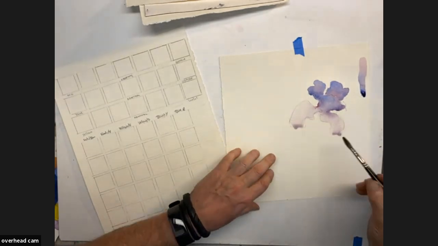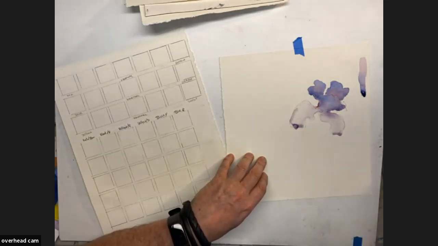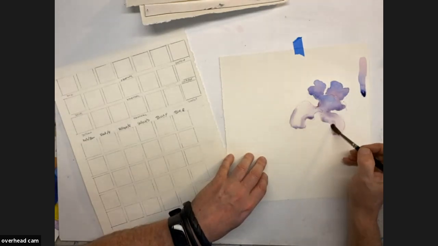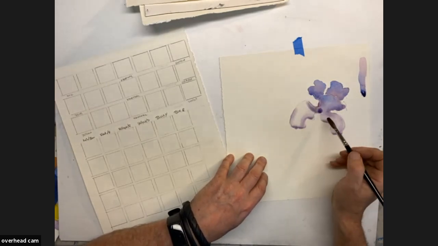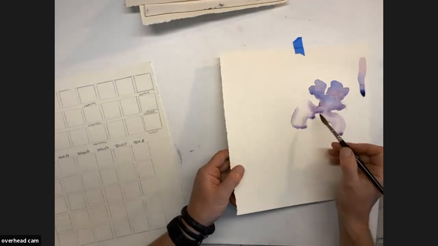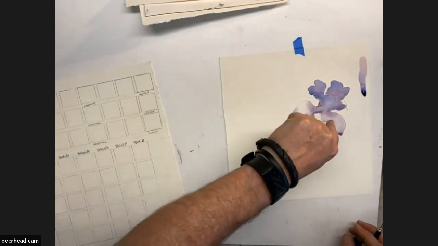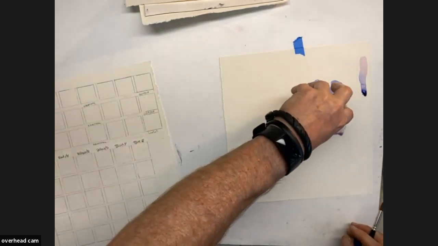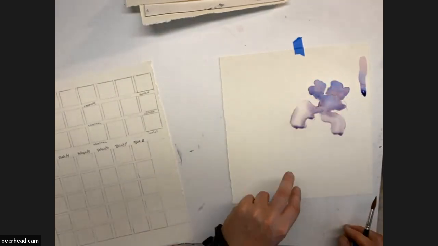And then we can just float some of our mixture. Like so. I don't have all the dark values yet. In watercolor, it's pretty hard to do that in one go, especially working so small.